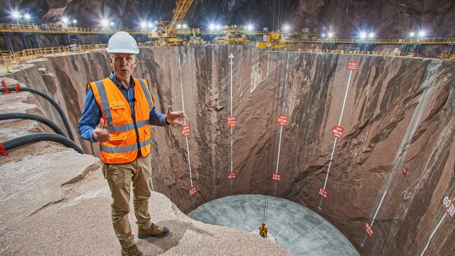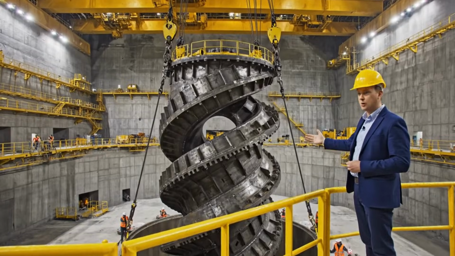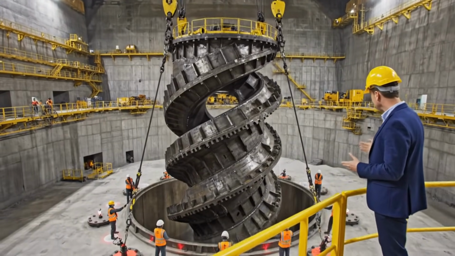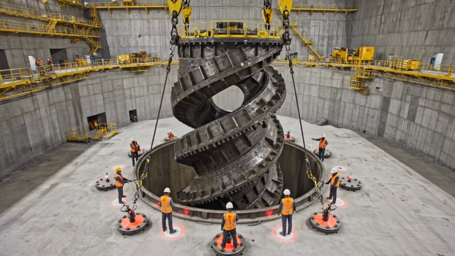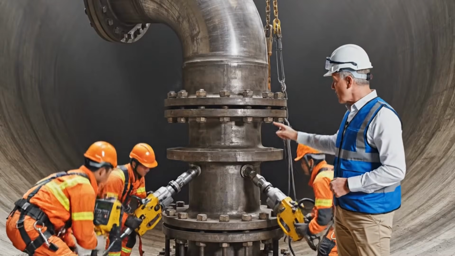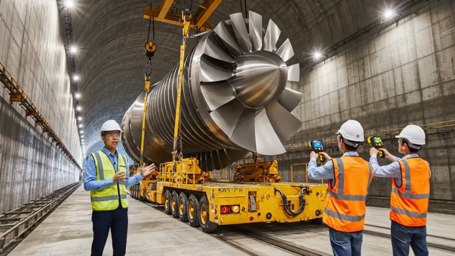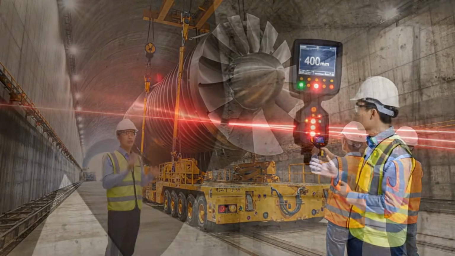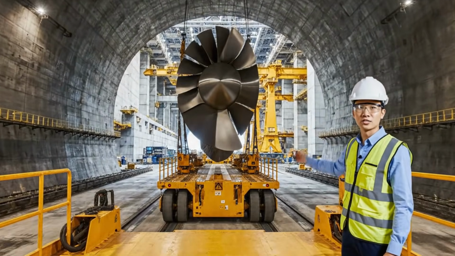We are looking down 40 meters into one of the largest pits in the world. Here at the Yarlung Sangpo project, the 450-ton scroll case is lowered. It needs to align within 5 millimeters of the turbine axis. The Yarlung Sangpo hydropower project requires unprecedented scale. At 900 tons and 13 meters wide, moving this Francis turbine is a monumental task. They only have 500 millimeters on either side.